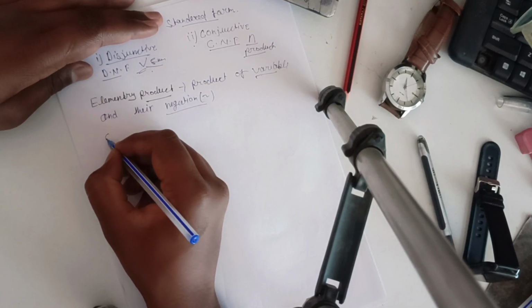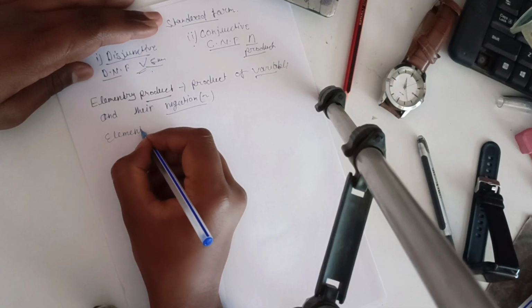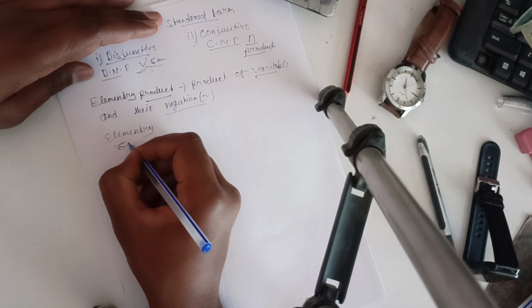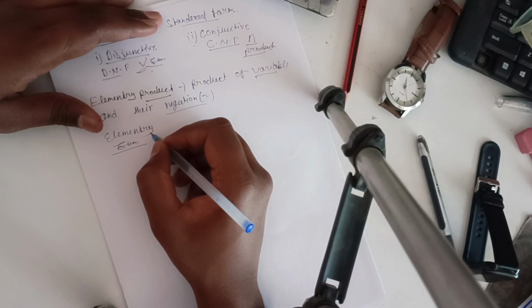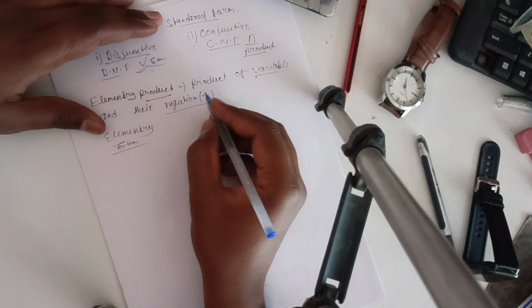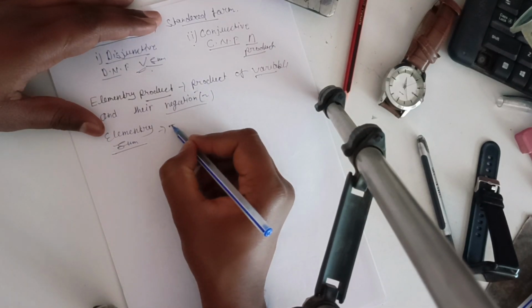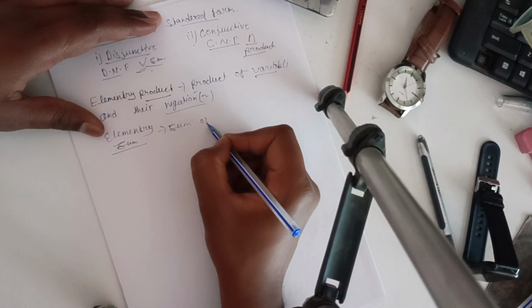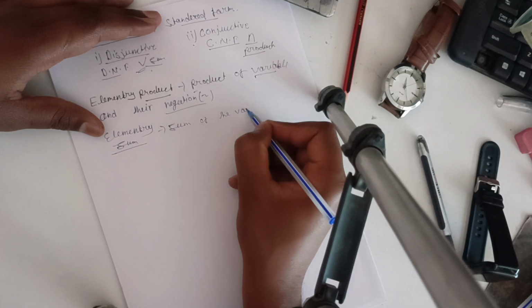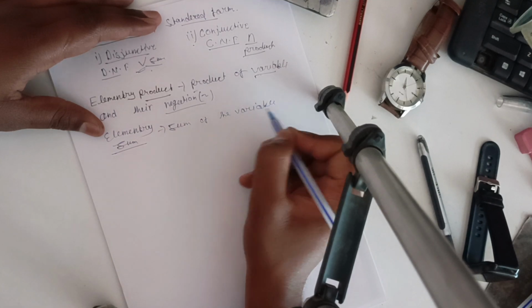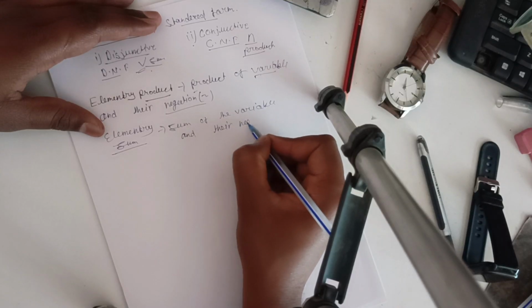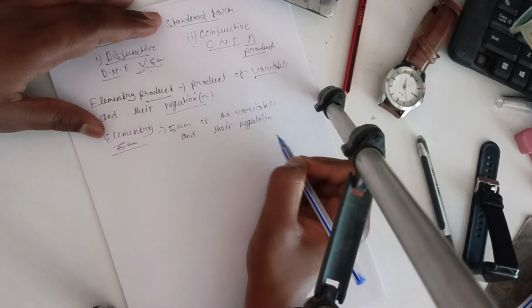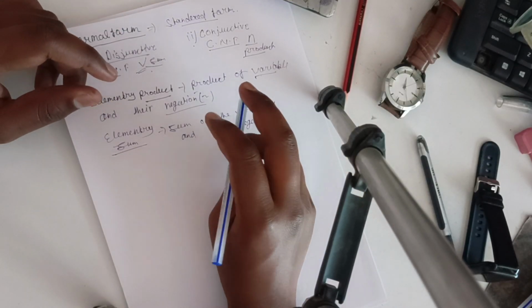And this was elementary product, and now elementary sum. Basically, elementary sum is the sum of the variables and their negations. Same as here, where it was a product, here it is a sum of the variables and their negations. Okay.